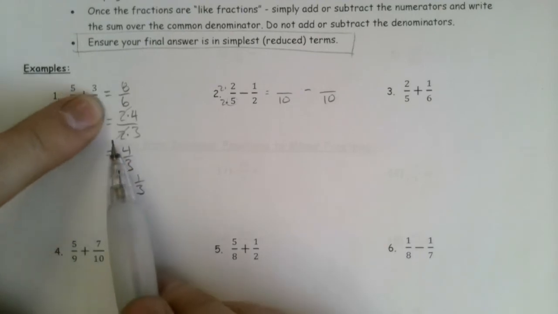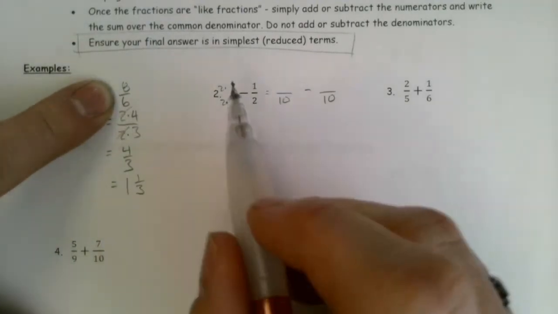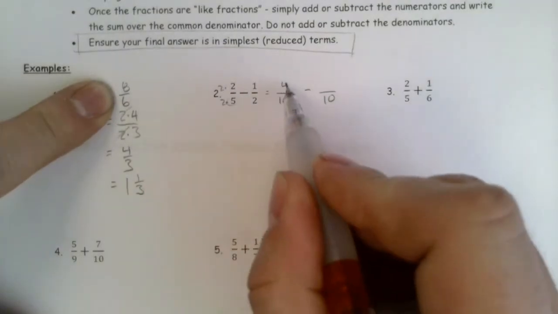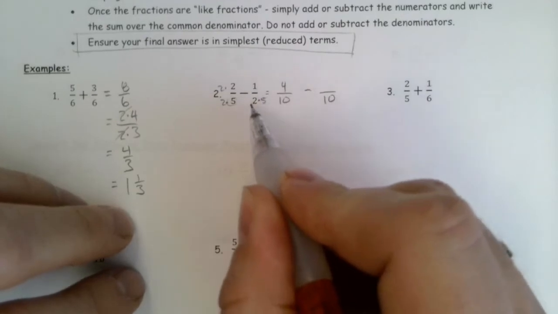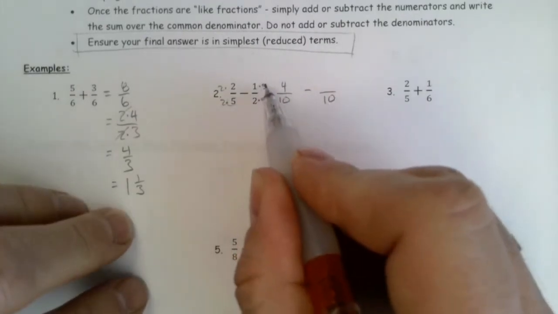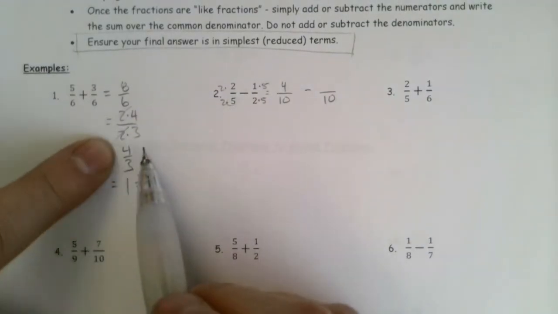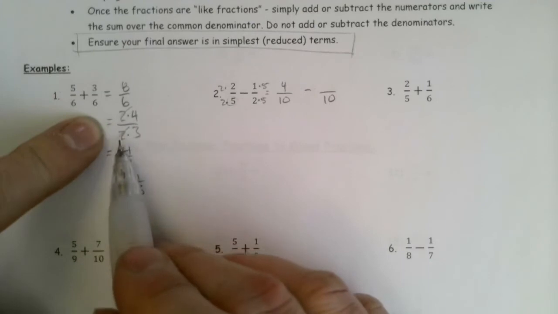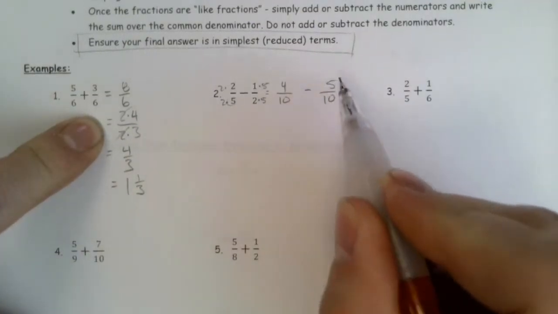I could have gone upwards and multiplied both by 2 to take us up to 8 sixths. It's the same thing. So 2 times 2 is 4, 2 times 5 is 10. Here, I have to multiply the denominator by 5 to turn it into 10, which means I've got to multiply the numerator by 5. Again, it's the same thing. It's just me going backwards, picking a different number to multiply the numerator and denominator by. And 5 times 1 is 5.